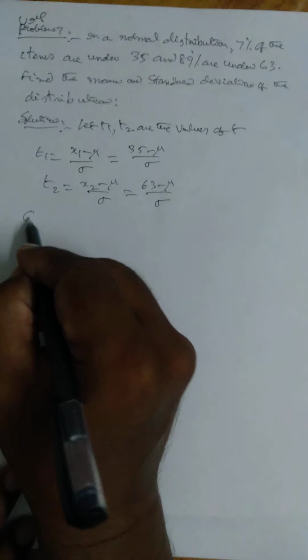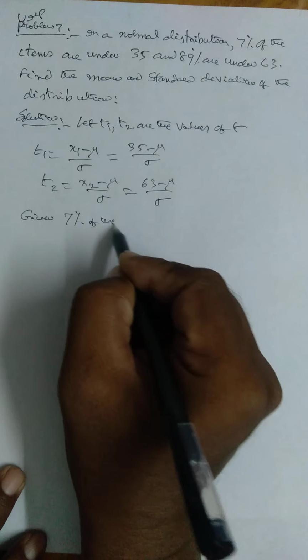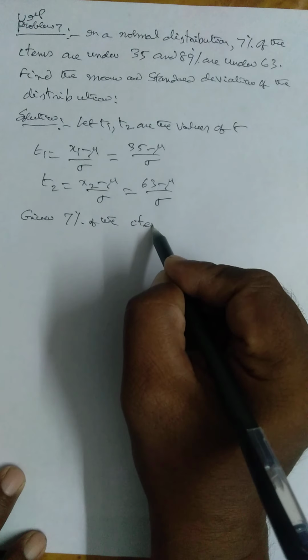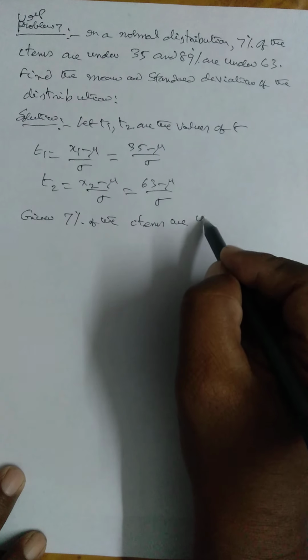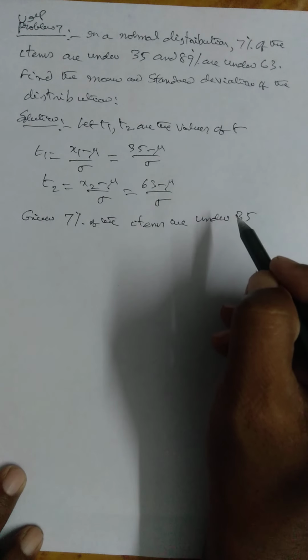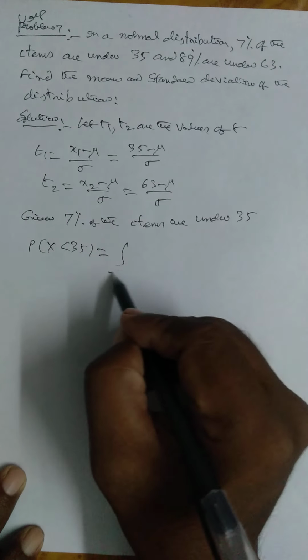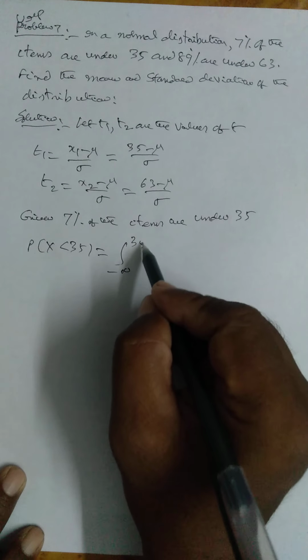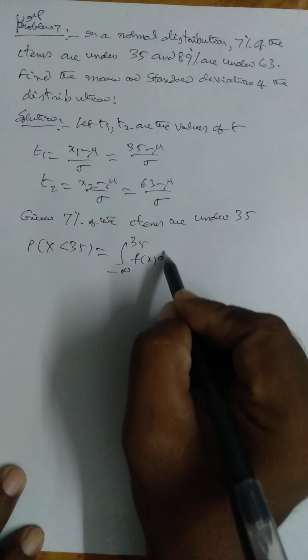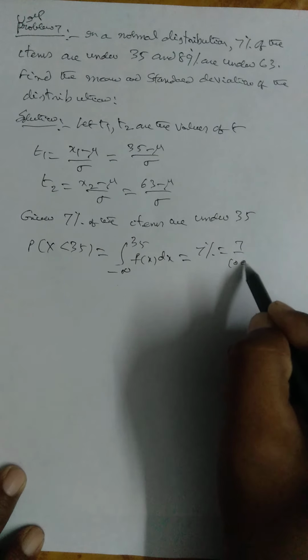Given 7% of the items are under 35. So P(x less than 35) is equal to the integral from minus infinity to 35 of f(x) dx, which is equal to 7%, 7 by 100.